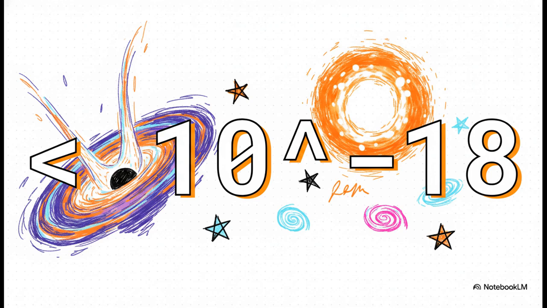To put that into perspective, when we look at the light fading from the plasma around Sagittarius A star, the supermassive black hole right at the center of our own galaxy, the math suggests its electric charge is basically zero. It's a charge-to-mass ratio of less than 10 to the negative 18th power. So for all intents and purposes, it's exactly zero.